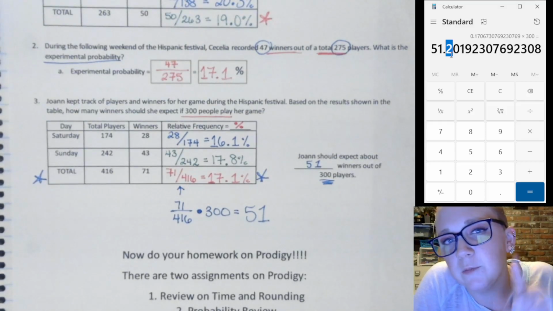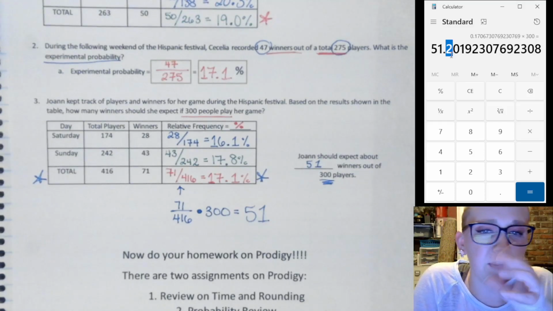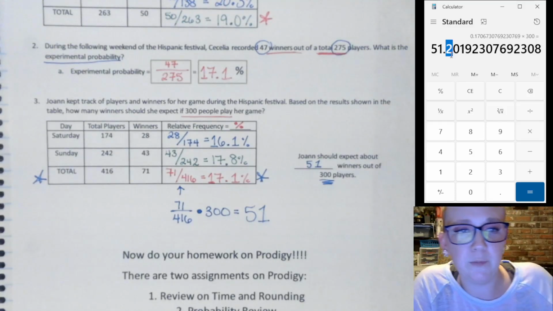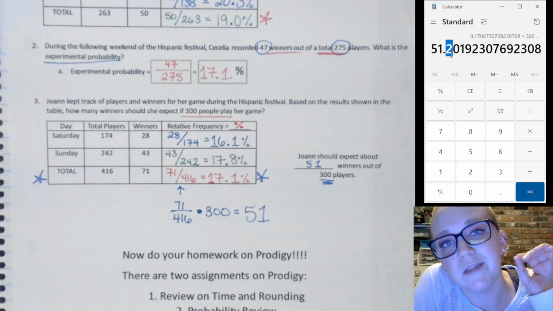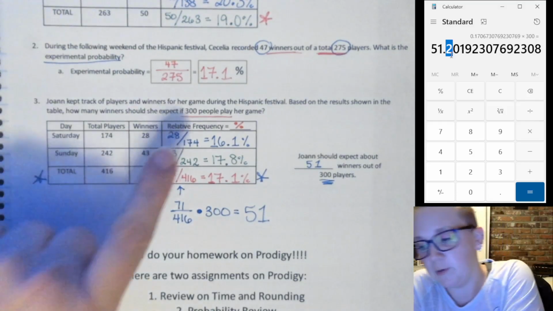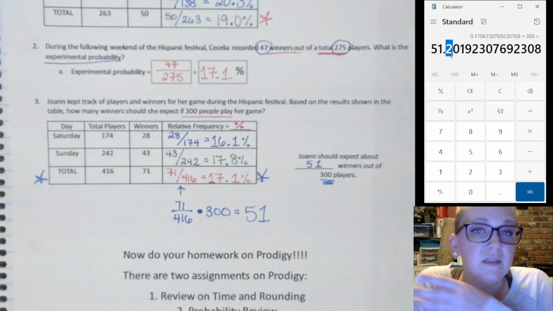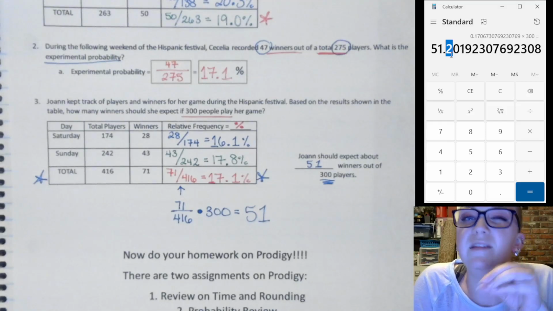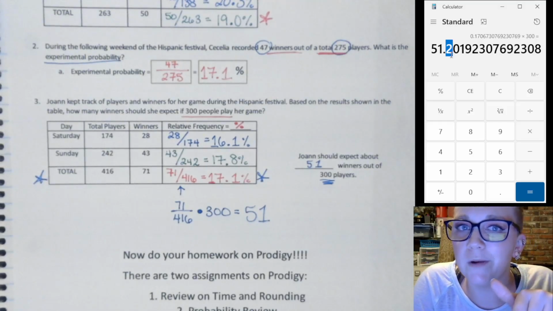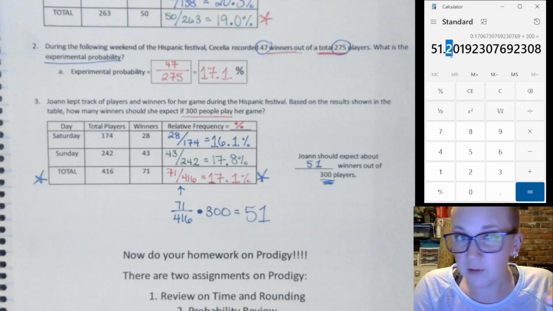Now, ask yourself, would that number change if they told you that 300 people played on Saturday? You would have to use the Saturday probability, the 28 over 174. If it said Sunday, you would have to use the Sunday. But because it didn't specify the day, that's why we used the total. Okay? So hopefully that makes a little bit of sense.